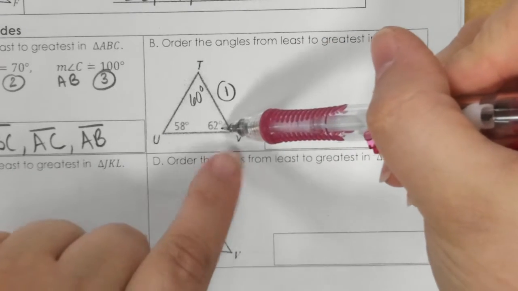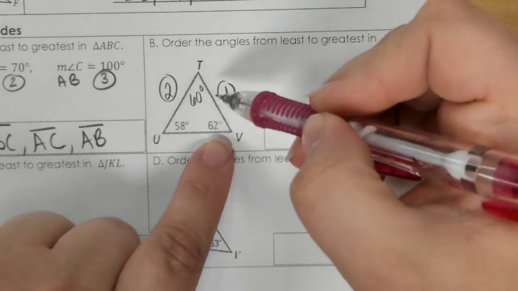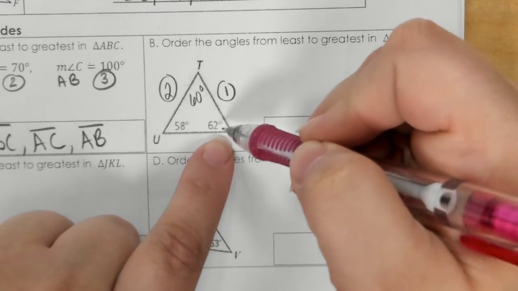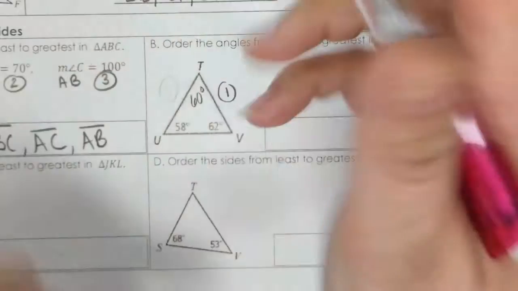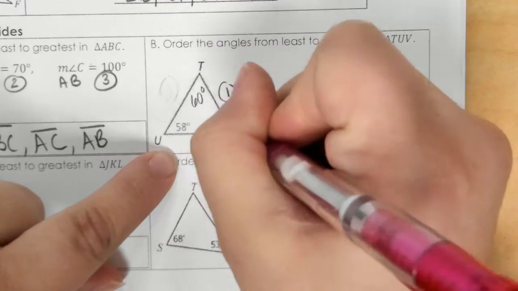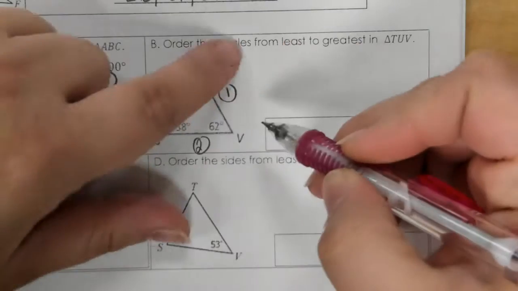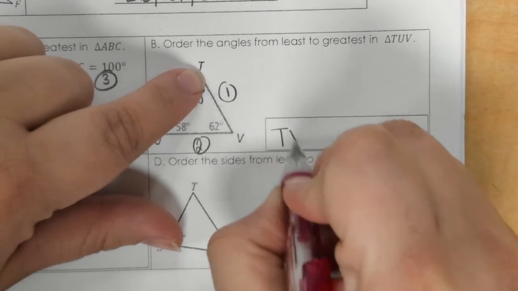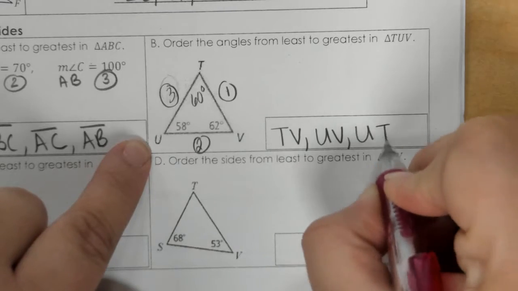Then my next number would be 60 degrees, and the largest angle is 62, which would be the largest side. So we would have TV, UV, and then UT.